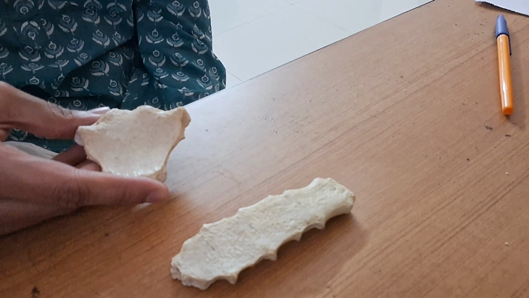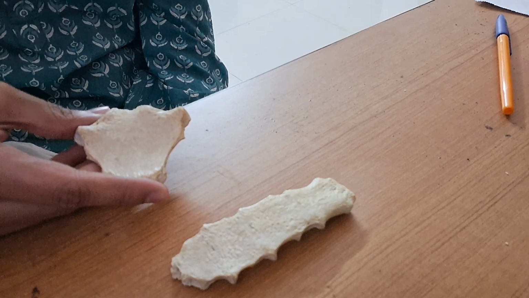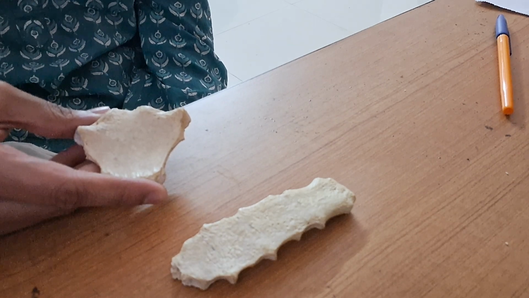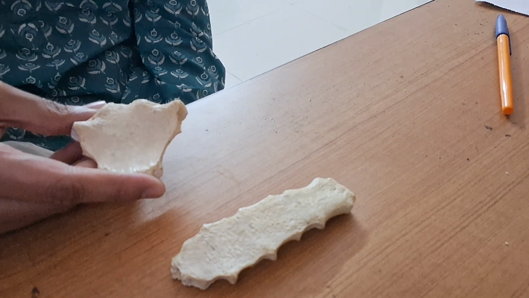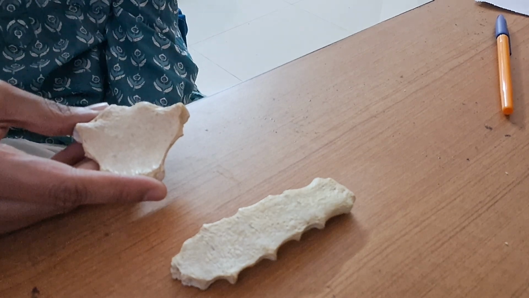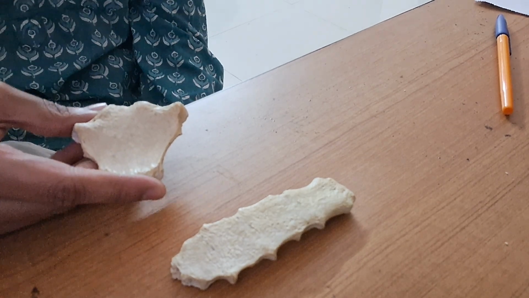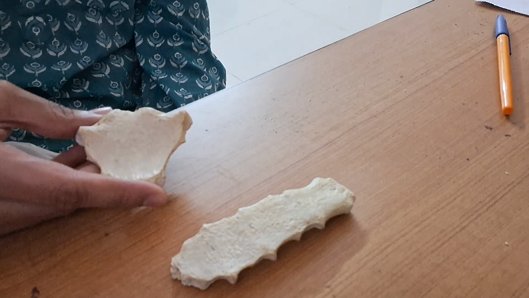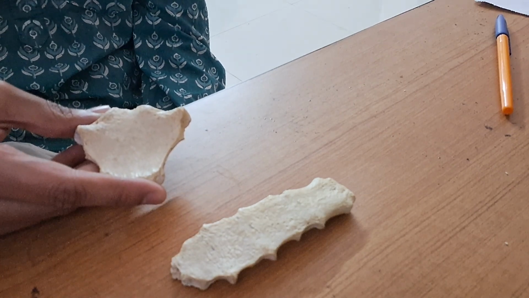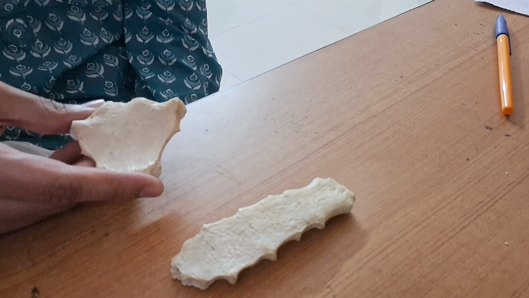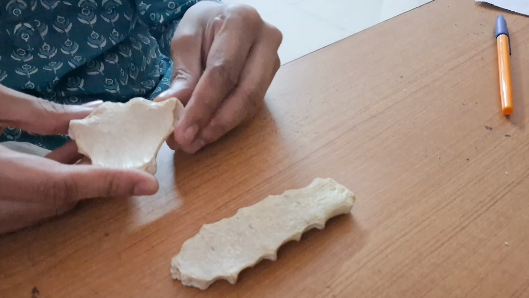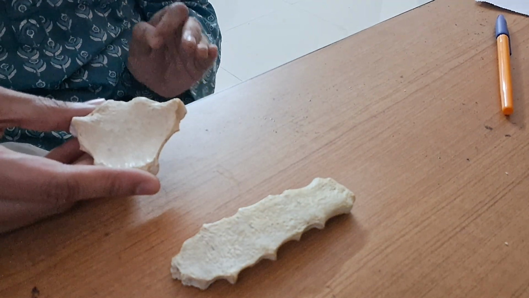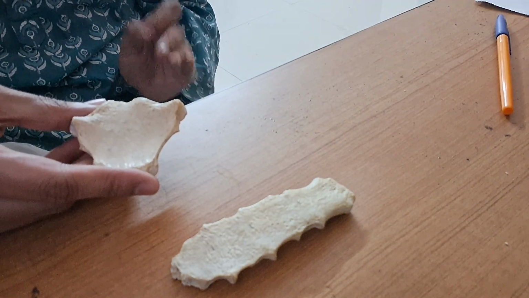It crosses the left common carotid artery, the left subclavian artery, and the brachiocephalic trunk. Brachiocephalic trunk gives rise to which two arteries? The right common carotid artery and the right subclavian artery. Clear? So this is the entire relation of the posterior surface of manubrium sterni.